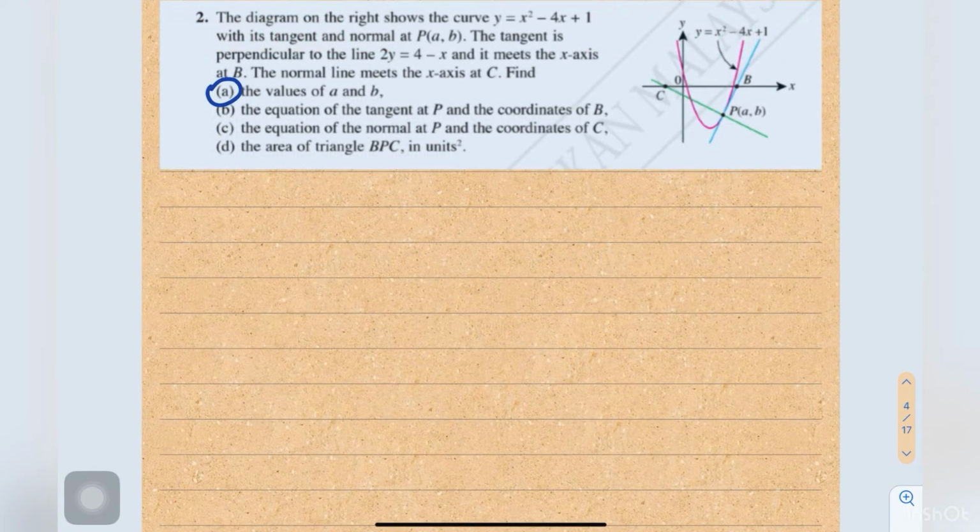Question number 2, the diagram on the right shows the curve y equals x squared minus 4x plus 1, with its tangent and normal at point P. The tangent is perpendicular to the line 2y equals 4 minus x, and it meets the x-axis at B. The normal line meets the x-axis at C. Find the values of A, B. Meaning that we are going to find the coordinate of P.